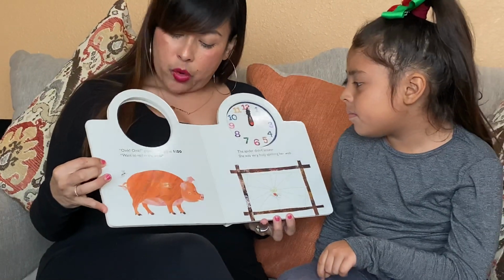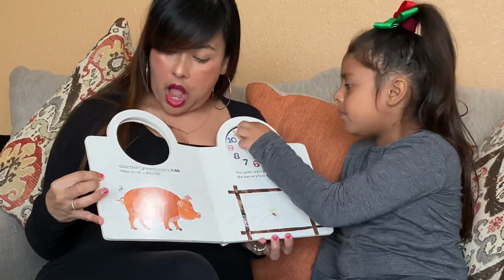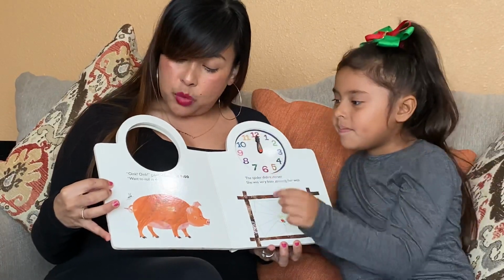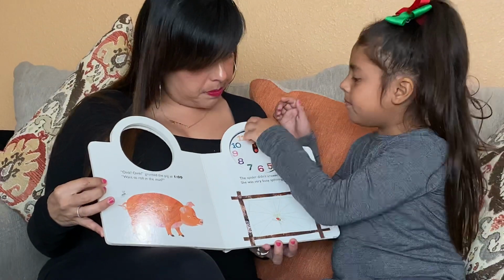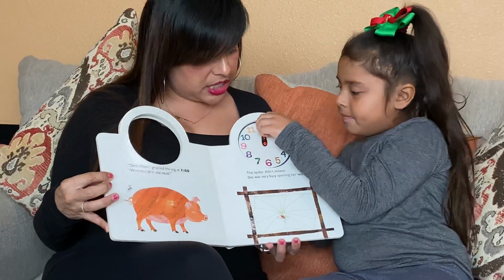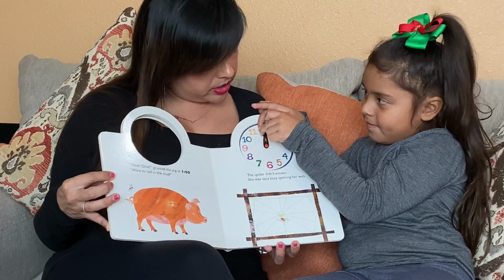Oink, oink, grunted the pig at 1 o'clock. Want to roll in the mud? The spider didn't answer. She was busy spinning her thread.